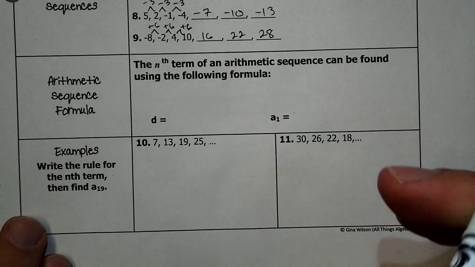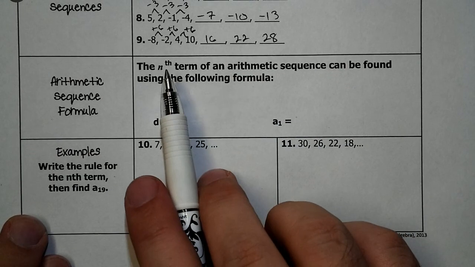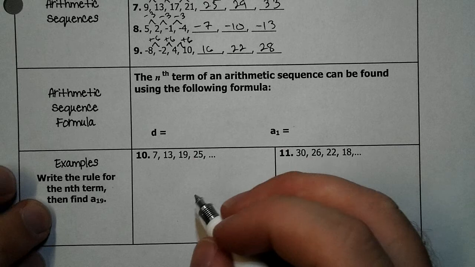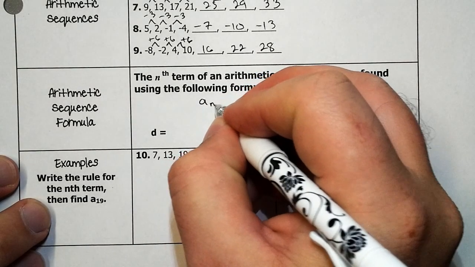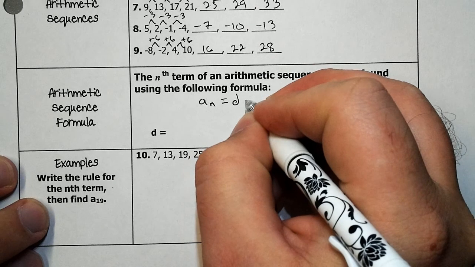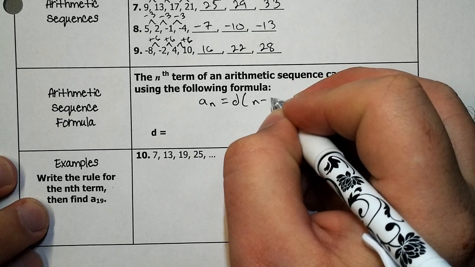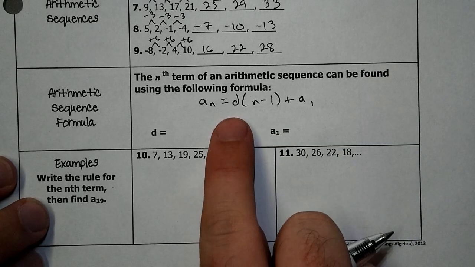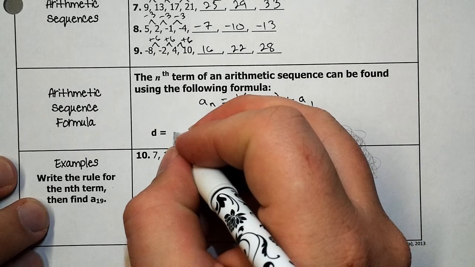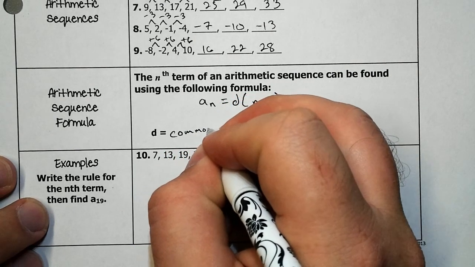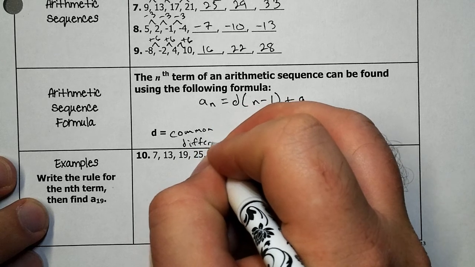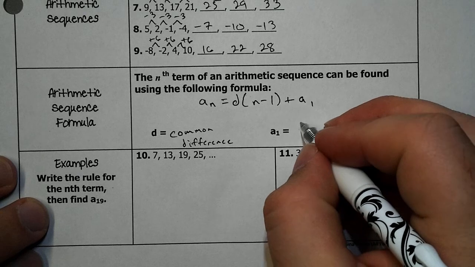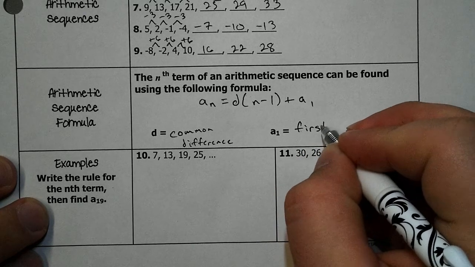Now, what we can do is build a formula to find the nth term, or really any term in the sequence, using this formula below. So here's your formula. It says a sub n is equal to d times (n minus 1) plus a sub 1. Now, we remember what d is. D is the common difference. Now, all a sub 1 means is that it is the first term, or the initial term in the sequence.